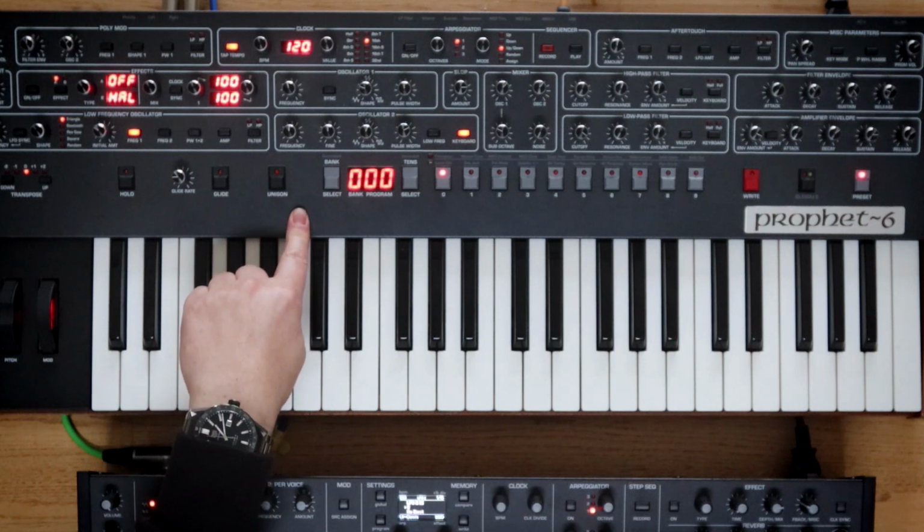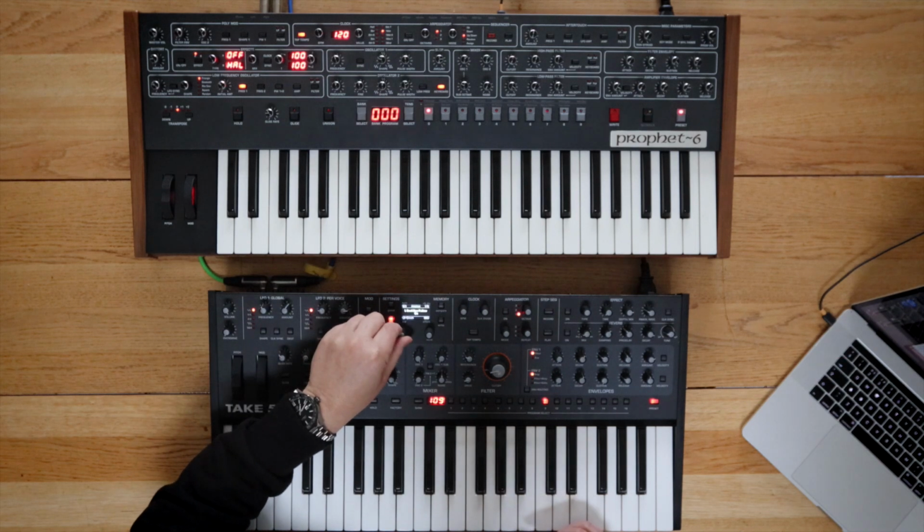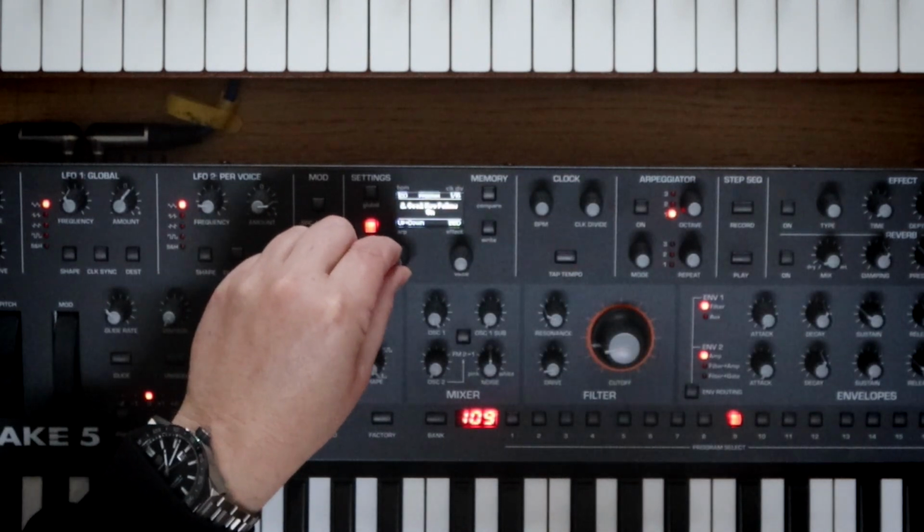There are some differences though. We've got fine tune of both oscillators on the Take 5. We've only got fine tune of oscillator 2 on the Prophet 6. They can both be decoupled from the keyboard on the Take 5. It's within the sort of menu system. If we go into here, oscillator 1 and 2 key follow, on or off.